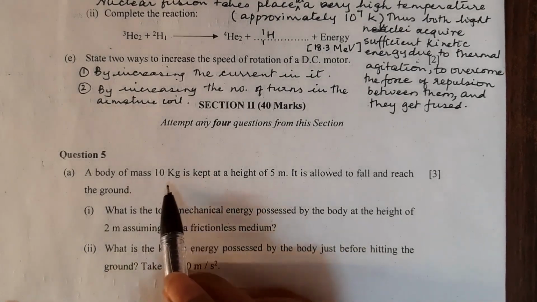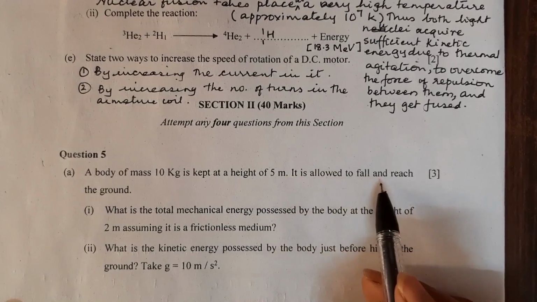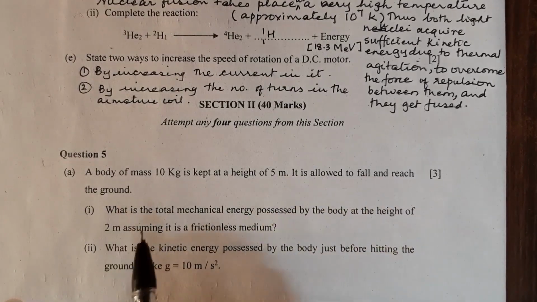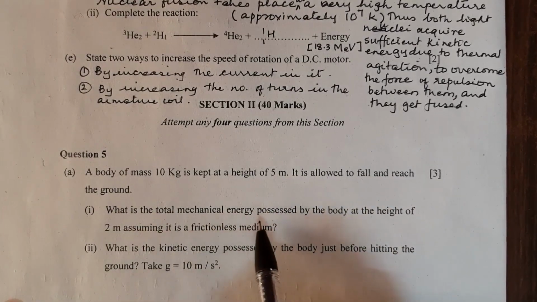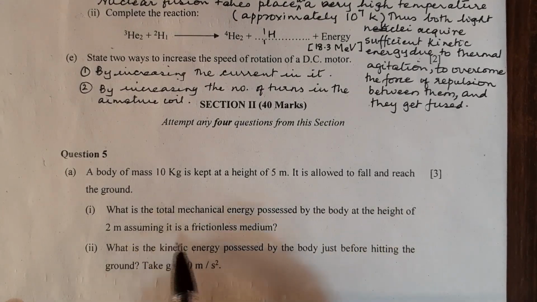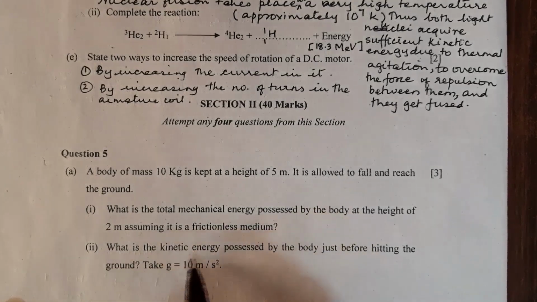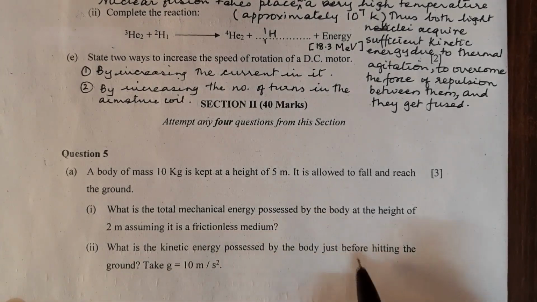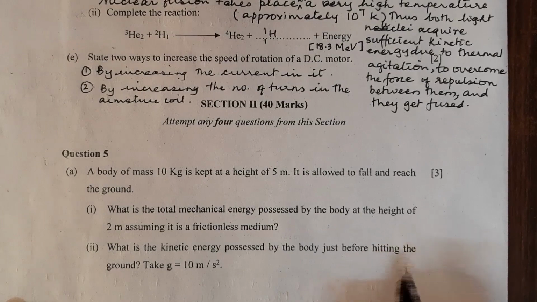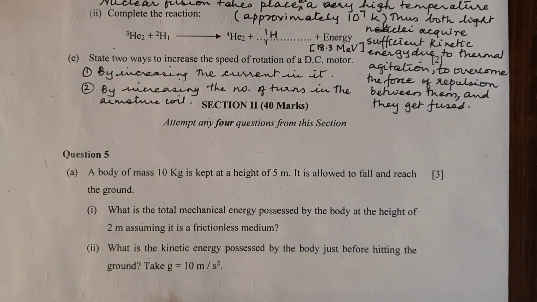A body of mass 10 kg is kept at a height of 5 meter. It is allowed to fall and reach the ground. What is the total mechanical energy possessed by the body at the height of 2 meter, assuming it is a frictionless medium? And what is the kinetic energy possessed by the body just before hitting the ground? And g is given as 10 meter per second square.